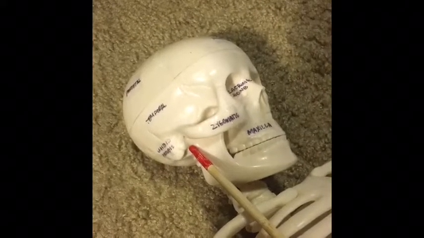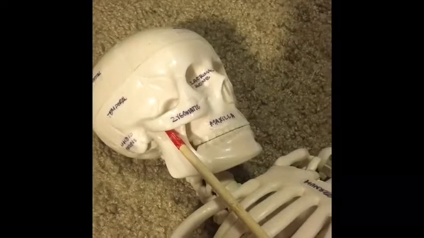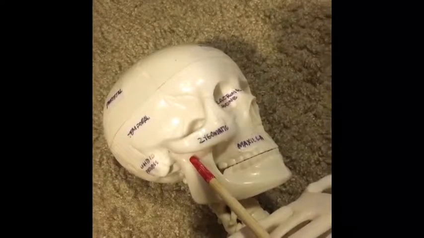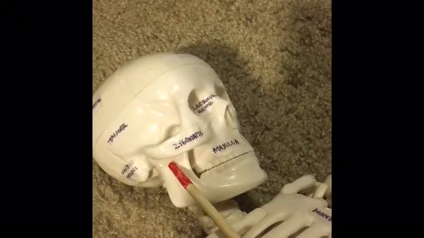mandibular condyle, mandibular notch, internally on the mandible, the coronoid process.